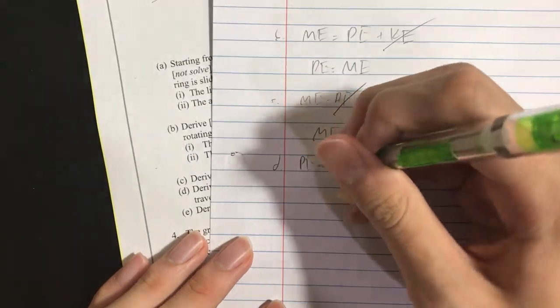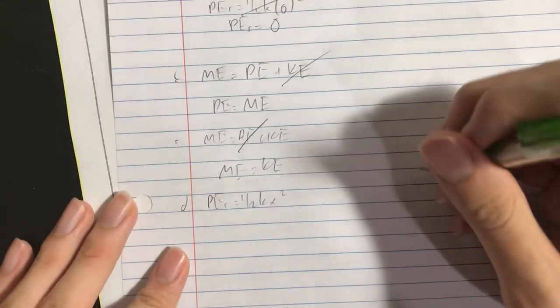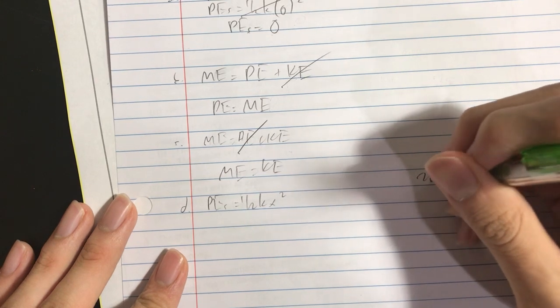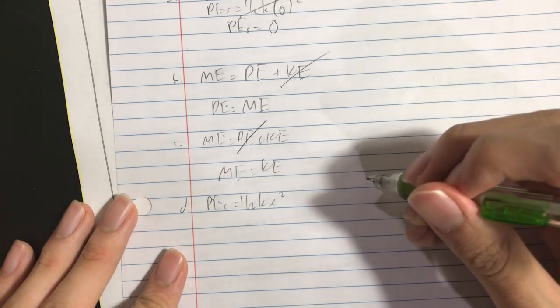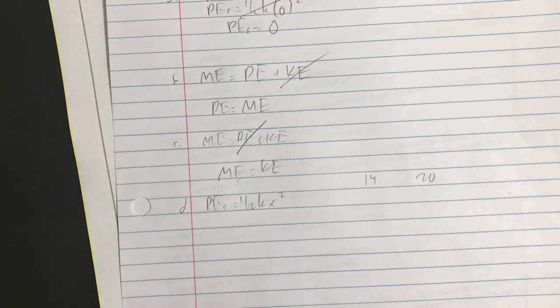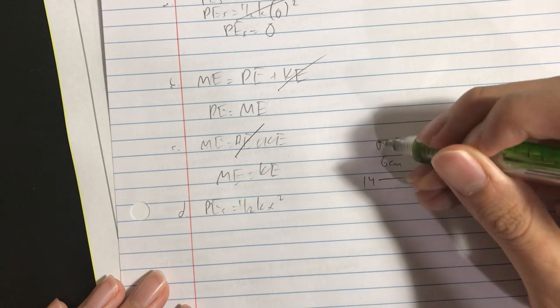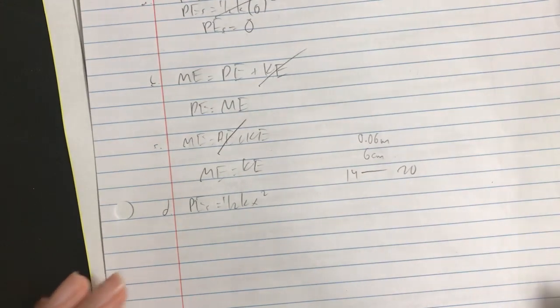So we'll set up PE spring equals 1/2 kx squared. Now, if the spring is at equilibrium at 20 centimeters and we compress it to 14 centimeters, that means it has compressed 6 centimeters or 0.06 meters. And that is our x.